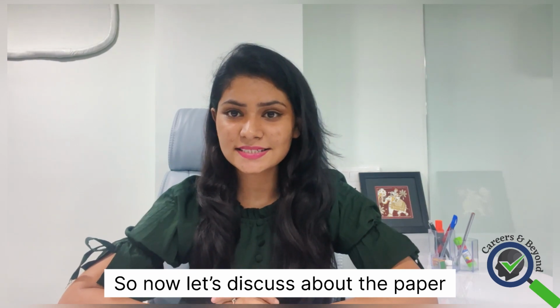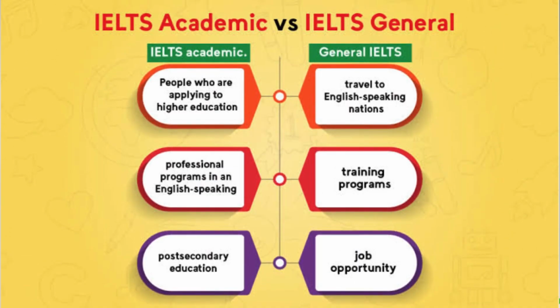So now let's discuss the paper pattern of IELTS. There are two types of IELTS, academic IELTS and general IELTS. Candidates who wish to study abroad have to take academic IELTS, whereas candidates who wish to work abroad or migrate to a country abroad have to take general IELTS.